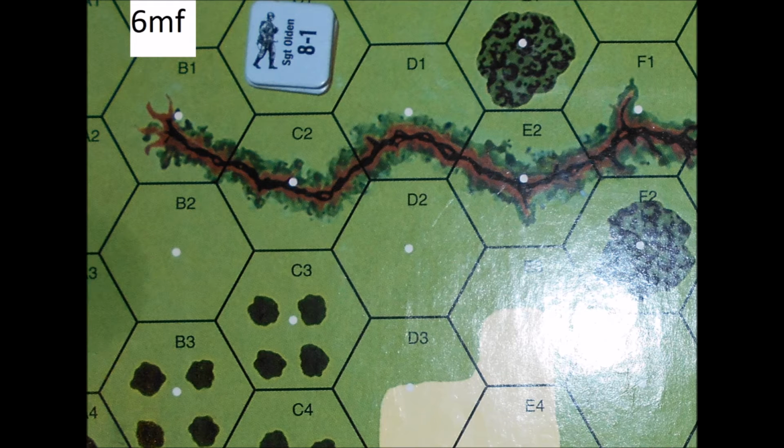Now some gully hexes have other terrain in them as well, usually woods. In that instance, the terrain costs are cumulative. We will show that in a couple of minutes.